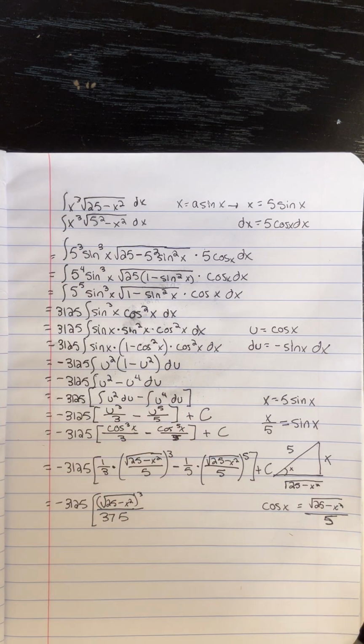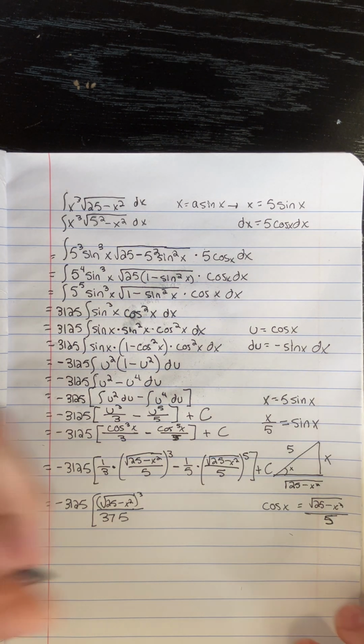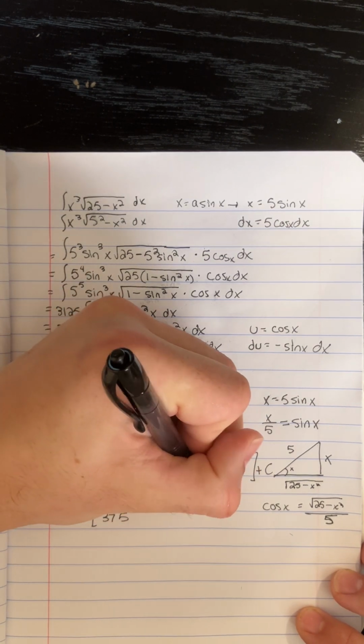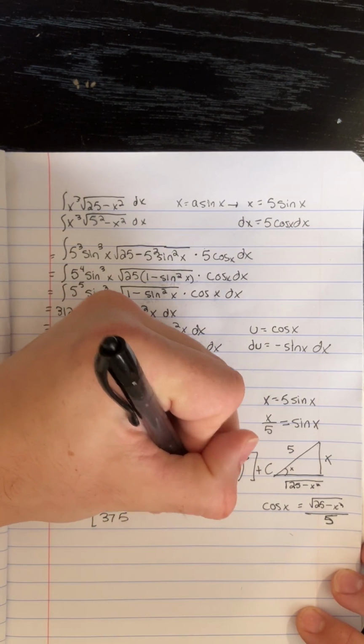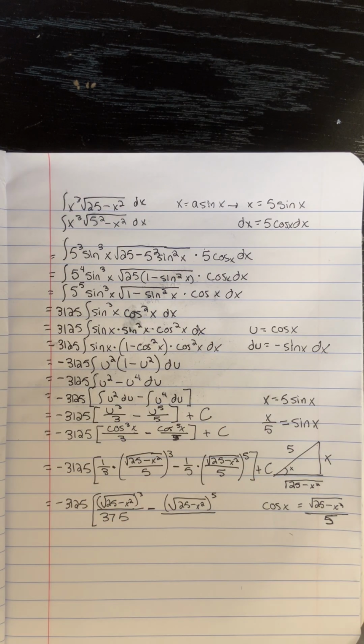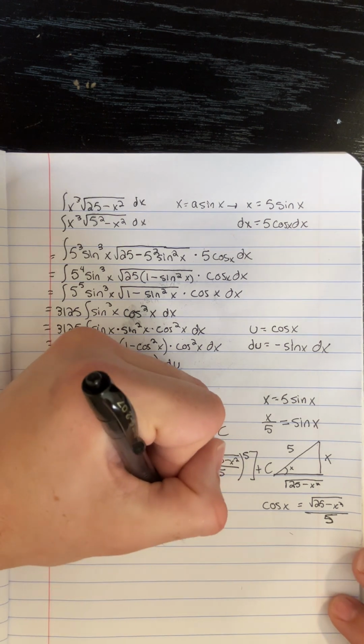So I'm just going to leave that as the square root of 25 minus x squared to the third, minus the square root of 25 minus x squared to the fifth, over 5 to the fifth, which is equal to 3,125 times 5, which is 15,625.